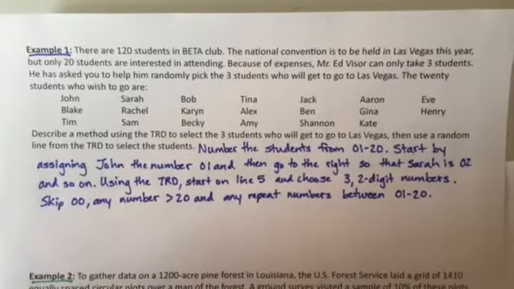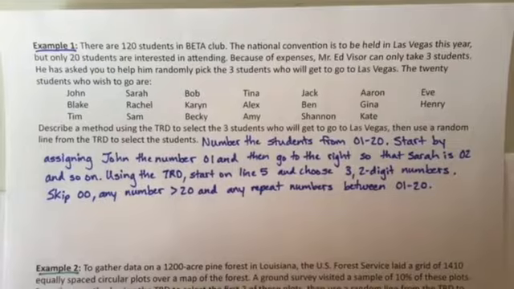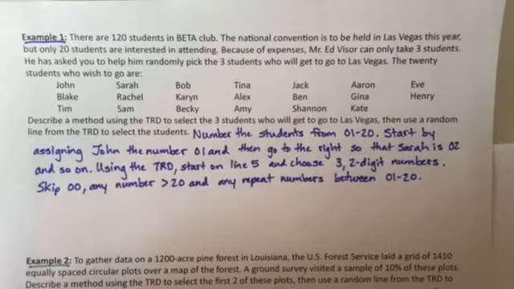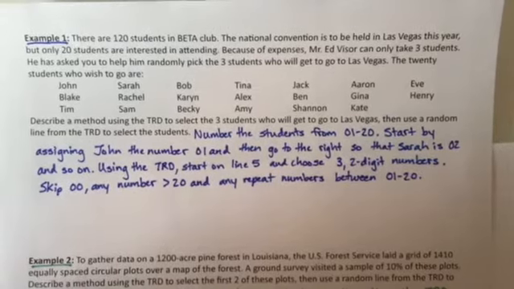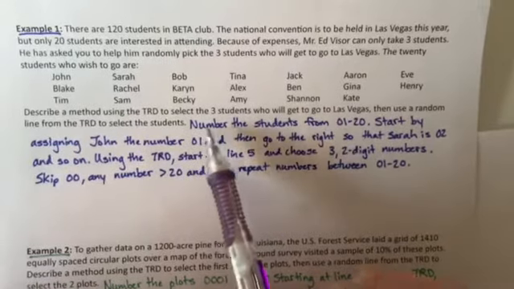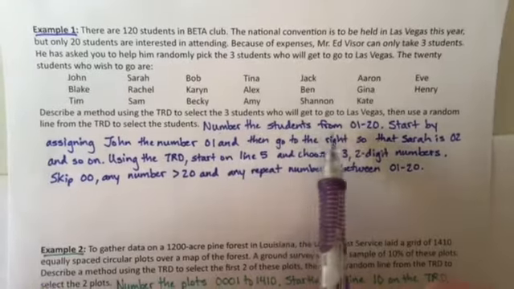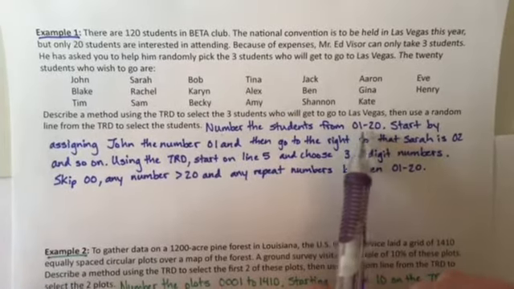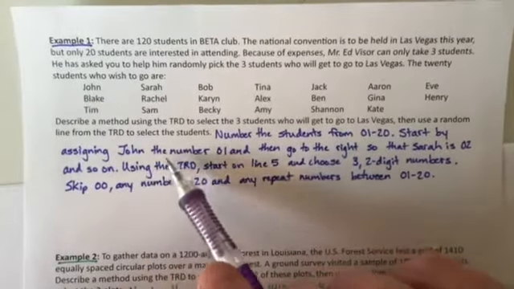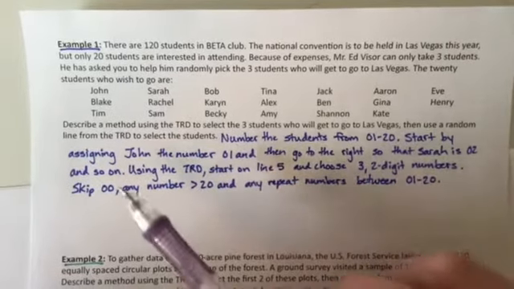So example 1 was talking about the Beta Club, and we had 20 people that were interested in going to the National Convention in Las Vegas this year, but we could only take 3. And so we're going to use our table of random digits to help select those 3 students out of the 20. So it's important to state how to number the students, and again, be specific. So I just stated number the students from 01 to 20, so notice they have an equal number of digits. You need to start by assigning John the number 01, and then go to the right so that Sarah is 02, and so on.